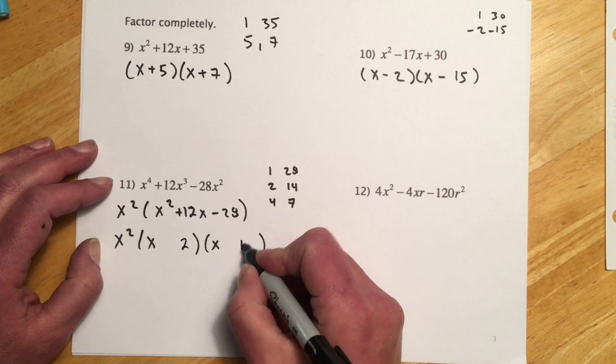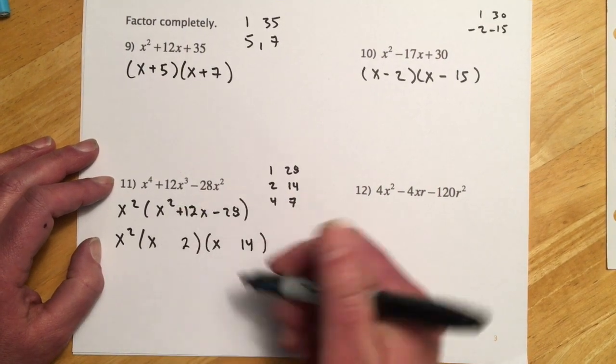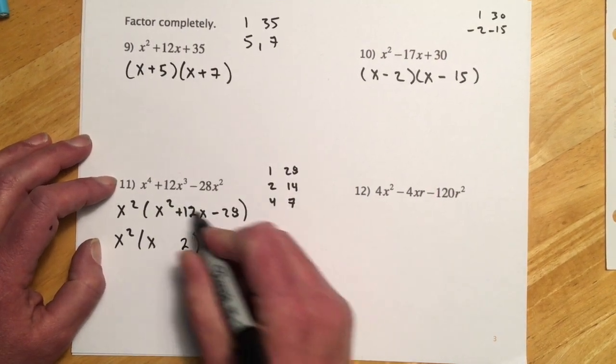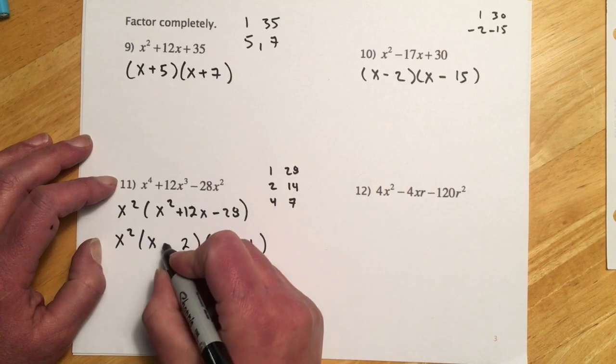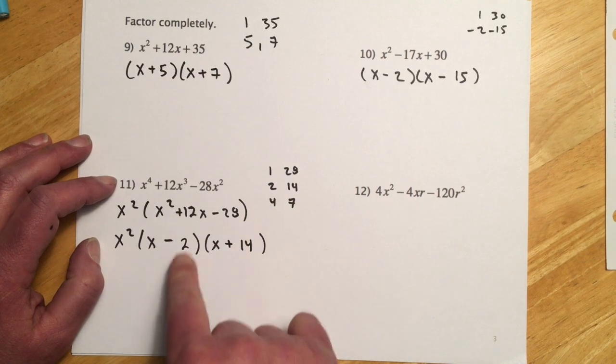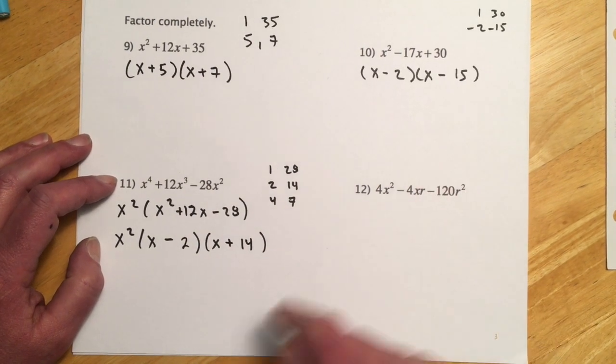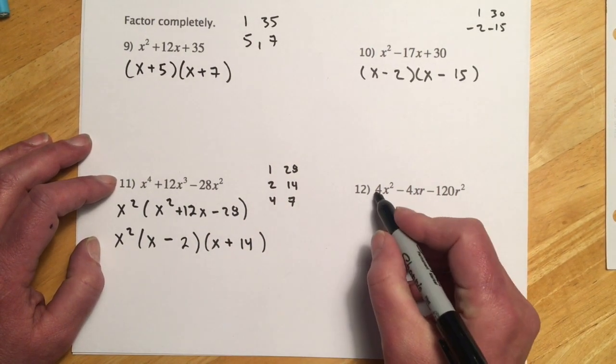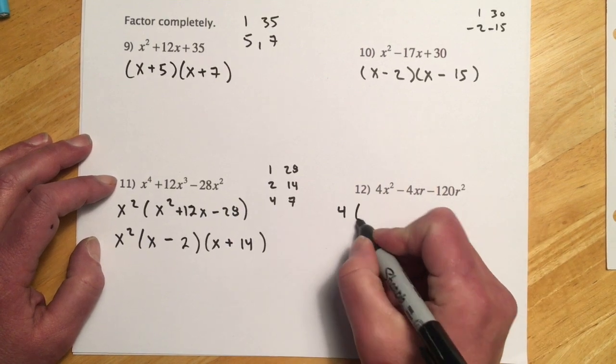So I toss in my 2 and my 14, and I know the 14 is a positive because the big number carries the sign in the middle, and then the smaller number is negative. So now they multiply to negative 28 and add to be 12. This one right here, there's a 4 going on, so we'll get that out of the way.